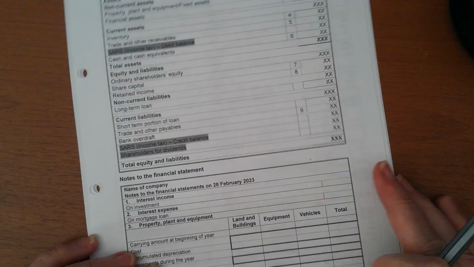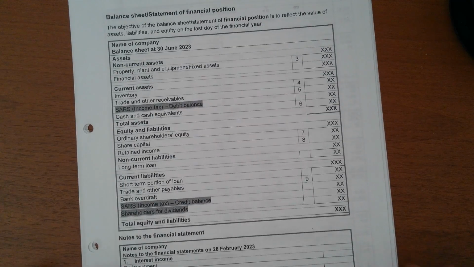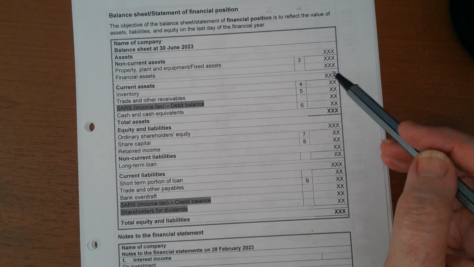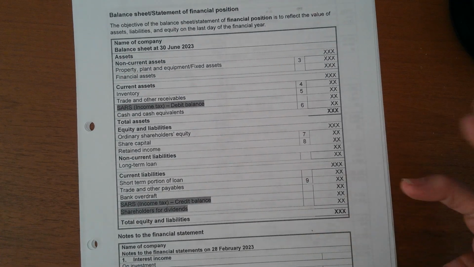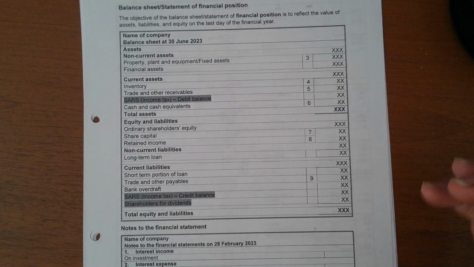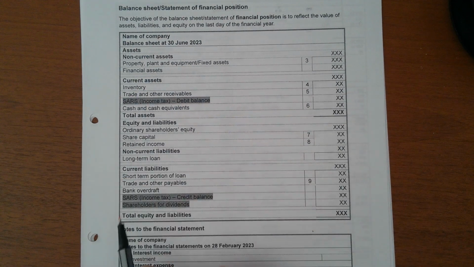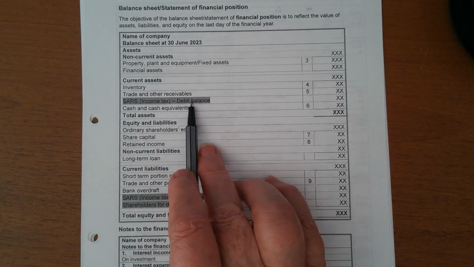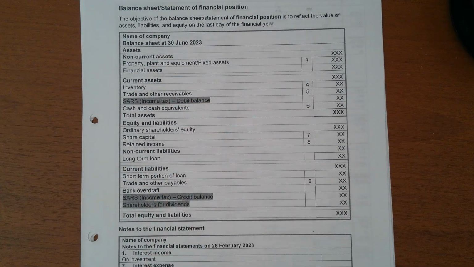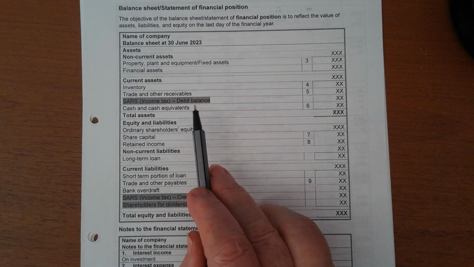Okay, in the balance sheet, you will see that the balance sheet looks exactly the same as the balance sheet that you had in sole traders and in partnerships. The difference is these two that I highlighted. So it means you don't have income tax in sole traders and partnerships, so it was not included in the balance sheet.